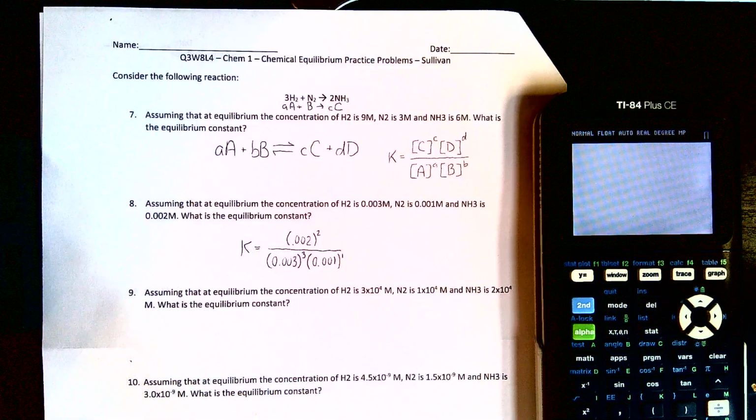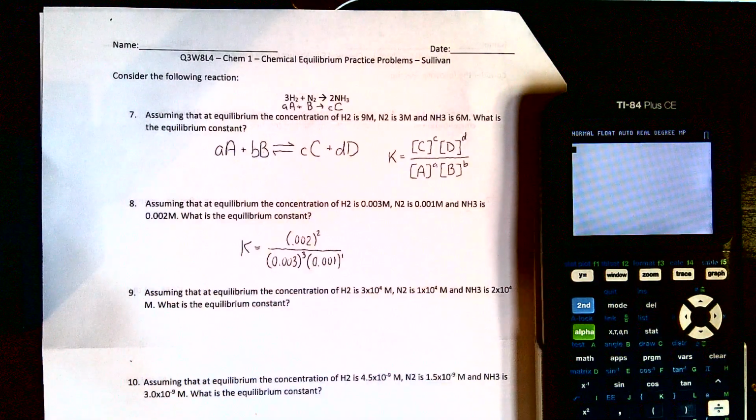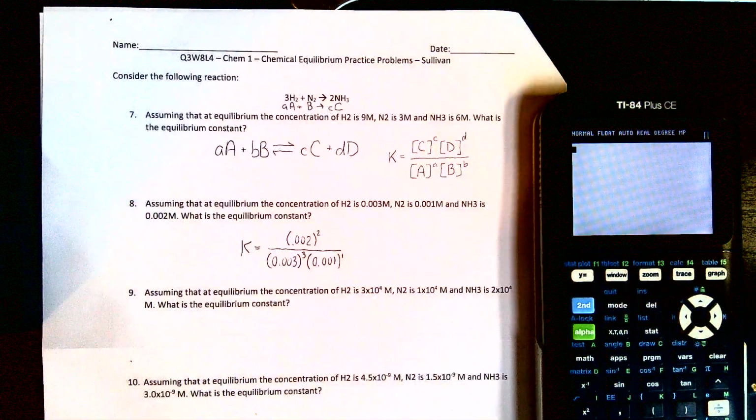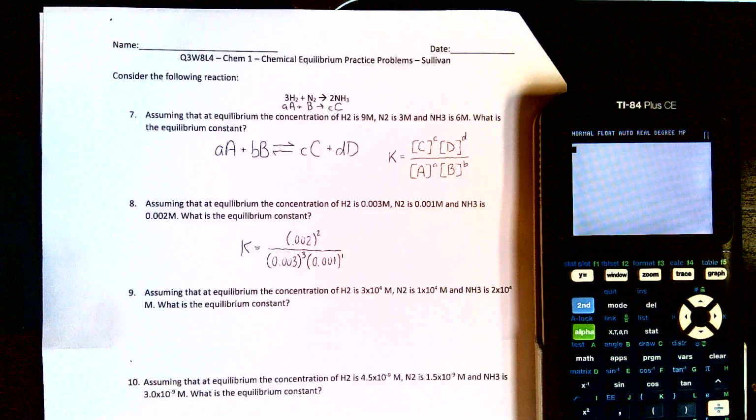Hello everybody. In this video we're going to be talking about calculating the equilibrium constant for certain reactions given information about the concentrations at the end of a reaction when it has reached equilibrium. So I want to break down what's on the paper so far.